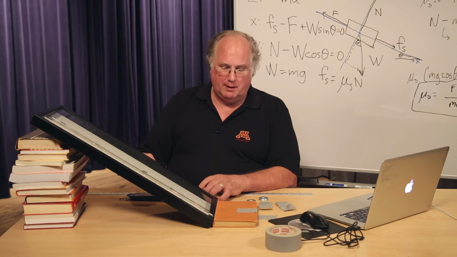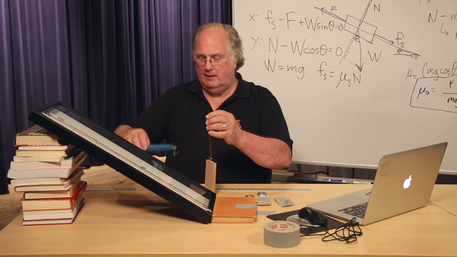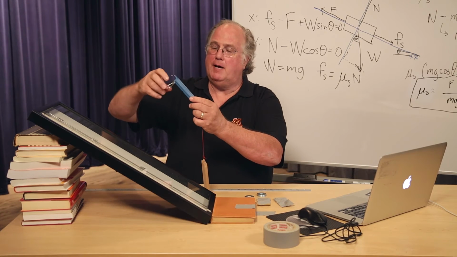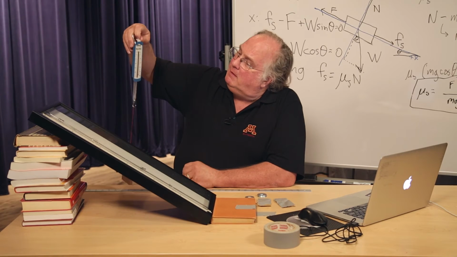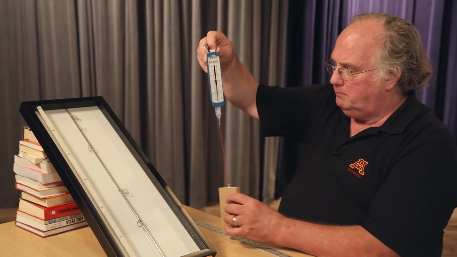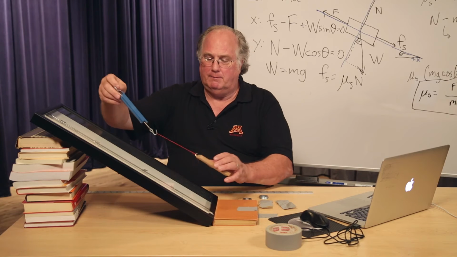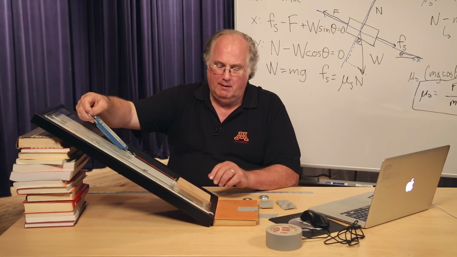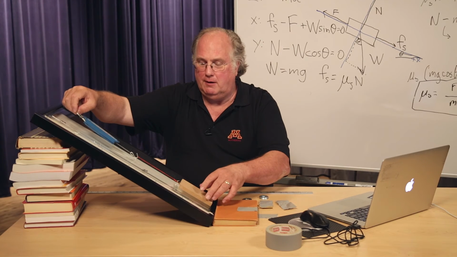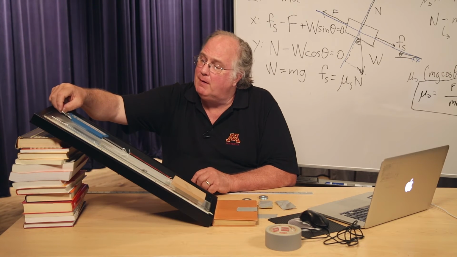So let's just jump right in here. We'll start off measuring the mass of the sled and just do a run with the sled by itself. The mass of the sled turns out to be 92 grams, just the same as it was last time. That's good. To measure the coefficient of static friction, we put it on this sloped hill and see how much we have to pull on it to drag it up the hill.